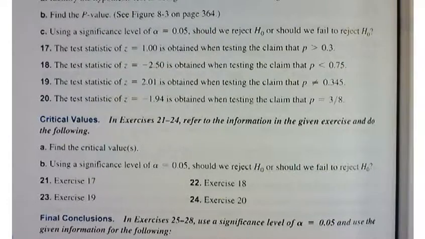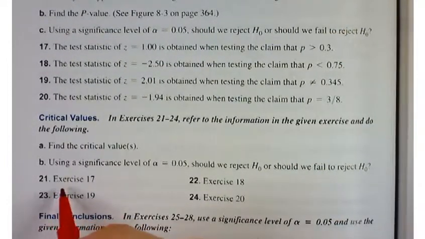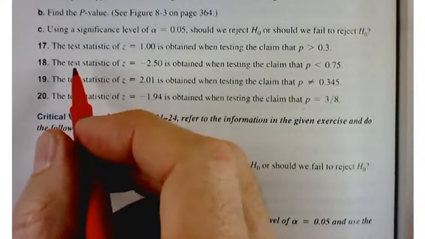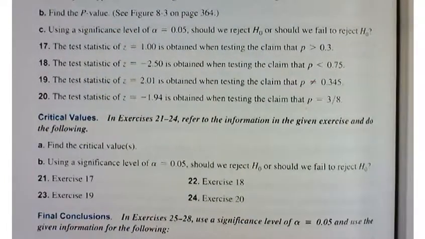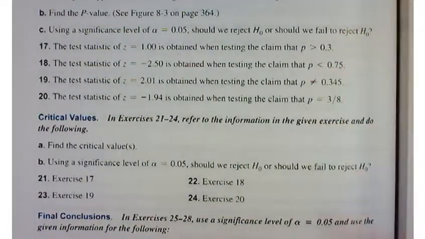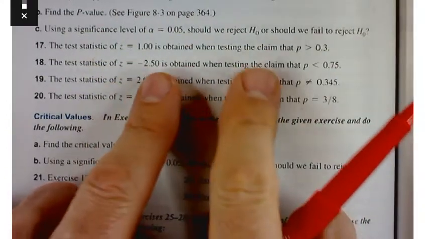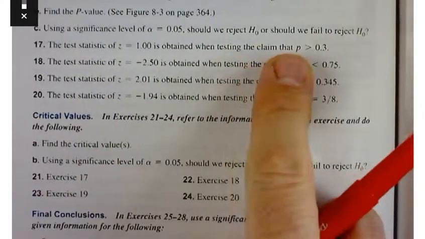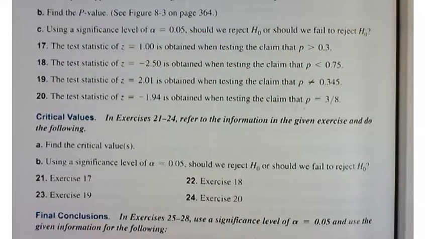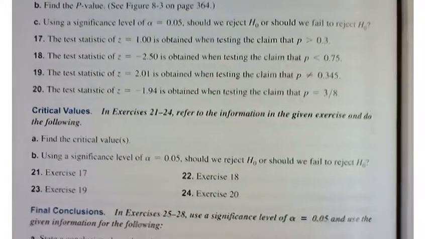So we're going to take a look at problem number 21, which asks us promptly to look back at problem number 17. Eventually we're going to try and find some critical values, but in looking at problem number 17, we're going to test the claim that P is greater than 0.3. So it's a population proportion greater than 30%. So that's our claim.